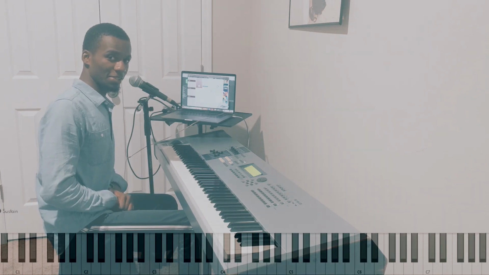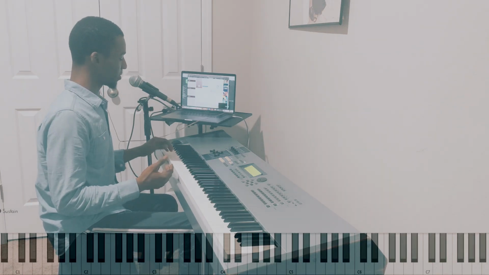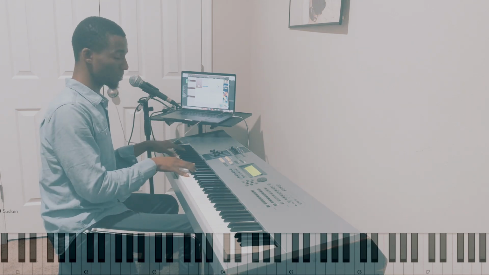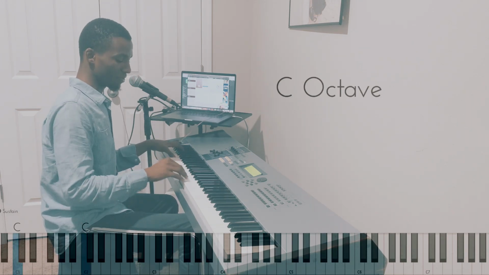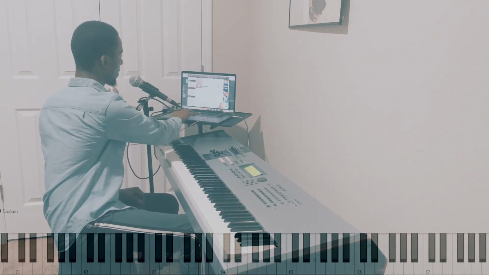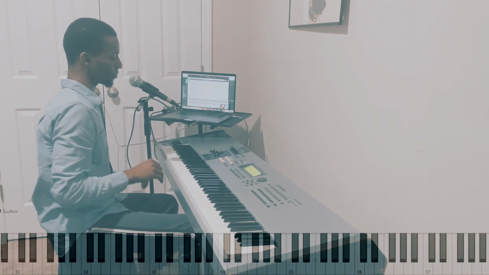Okay, let's learn this song together. Let's learn the progression first. It's in probably one of the easiest keys, the key of C. Right.